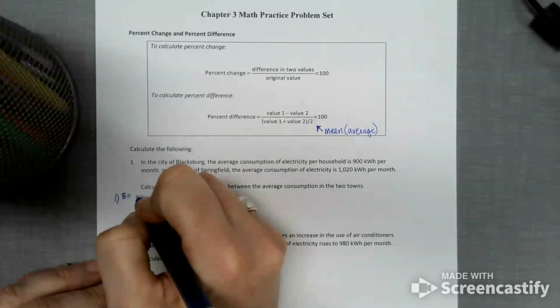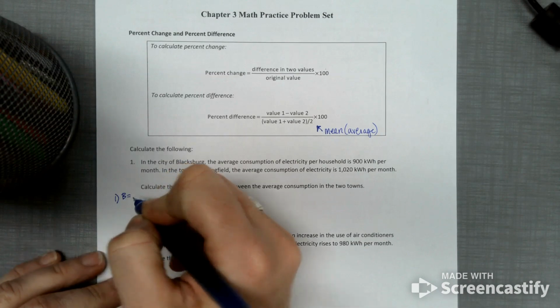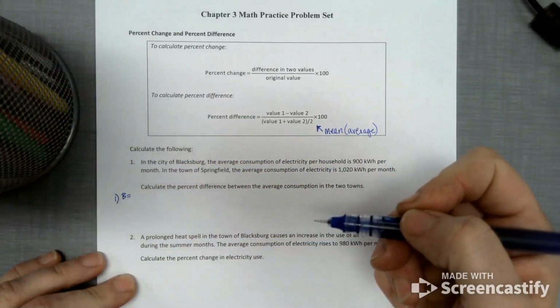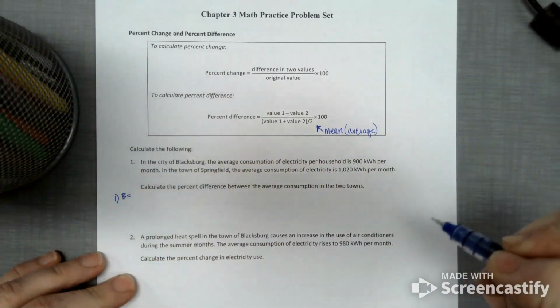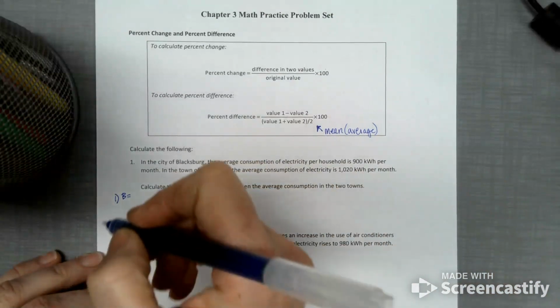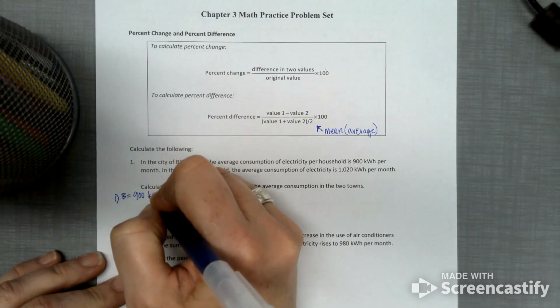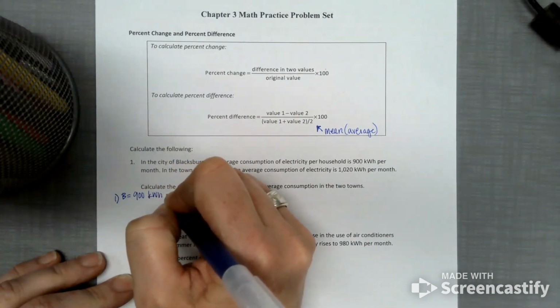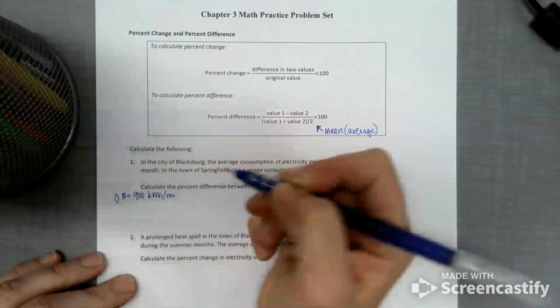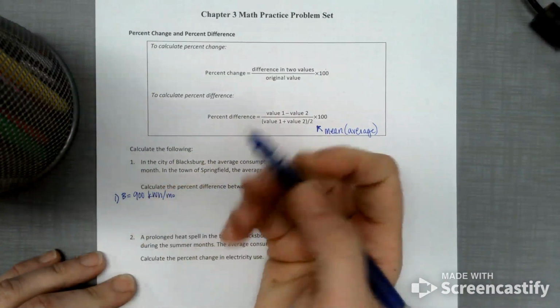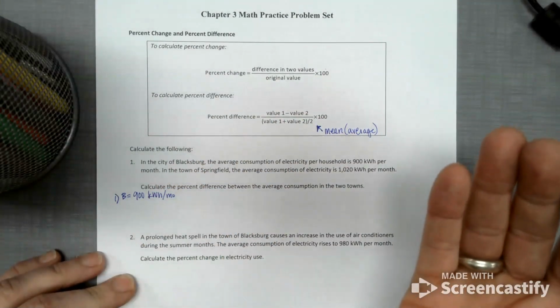But I'm looking at my answers here and I'm going to break this down. So in the city of Blacksburg, the average consumption of electricity per household is 900 kilowatt hours per month. And so I'm going to make sure that I get the things that I'm given written down. Kilowatt hours, we'll go over what that means later, has to do with kilowatts. So we're looking at electricity.